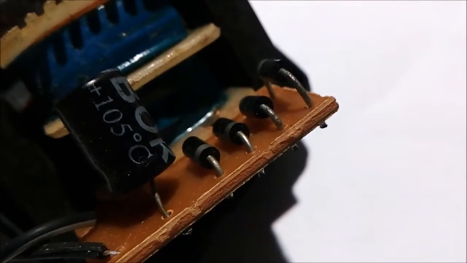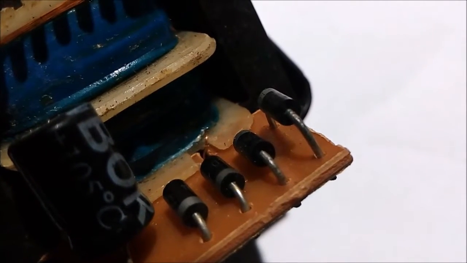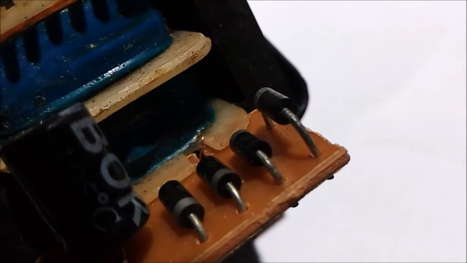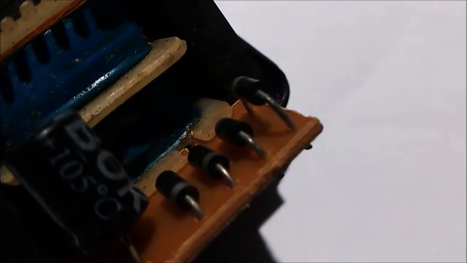The second element is the diode. This is the diode IN4007. This diode is basically used for rectification purposes. So what is a diode? A diode is a two-terminal device. As you see, the diode has two terminals. It is an electronic component which is used to rectify or convert an AC signal into a DC signal.